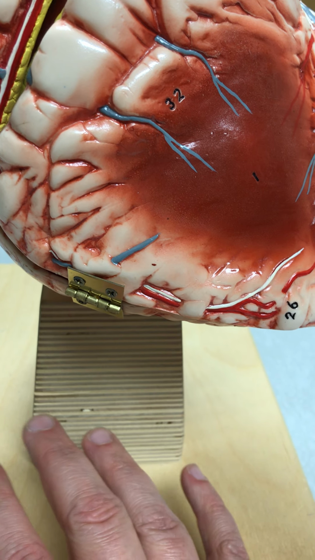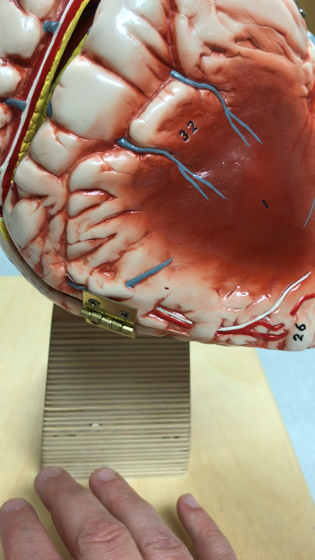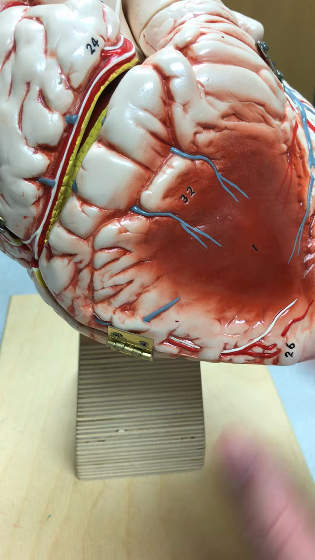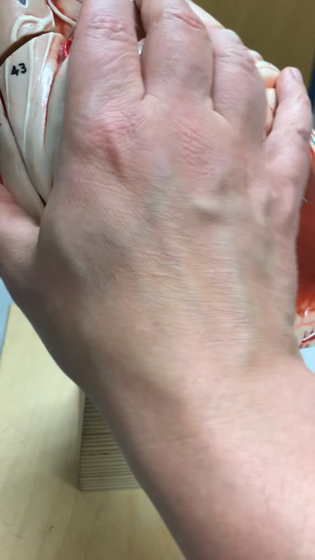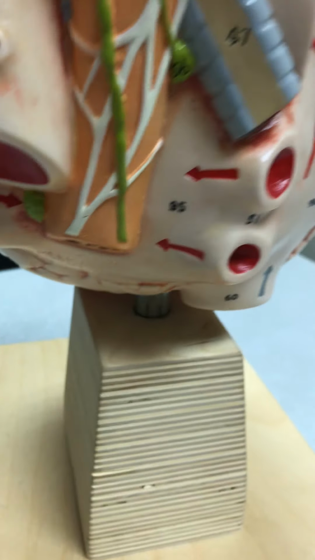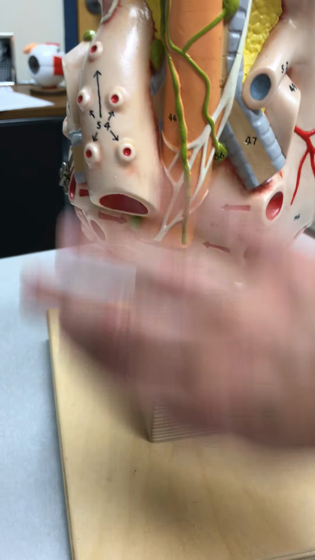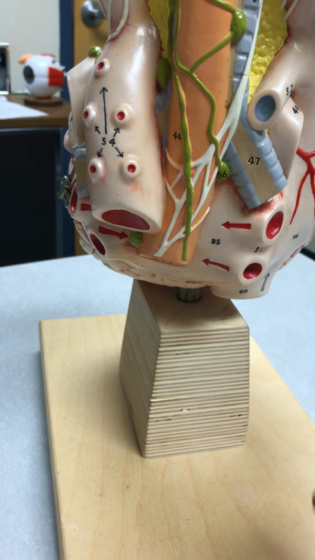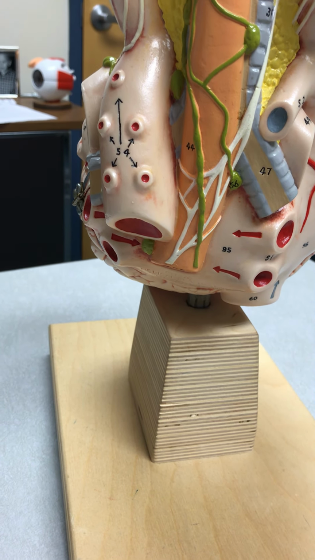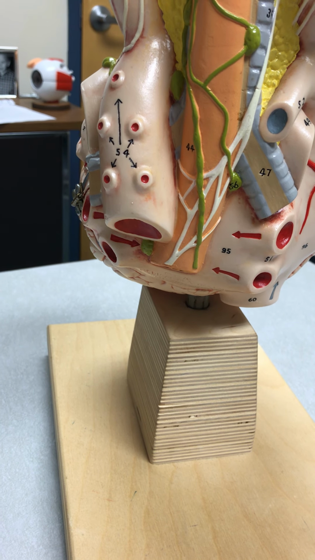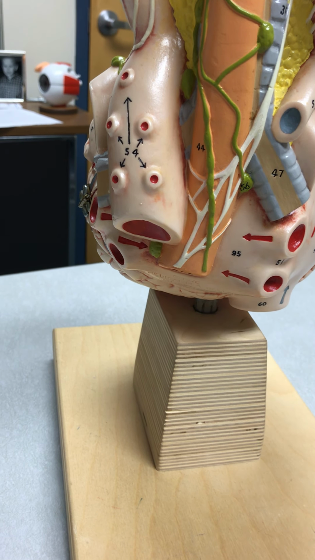If we look around toward the back of the heart, or the posterior aspect, this is actually what's considered to be the base of the heart, where it essentially attaches to the respiratory system and the large arteries and things like that.